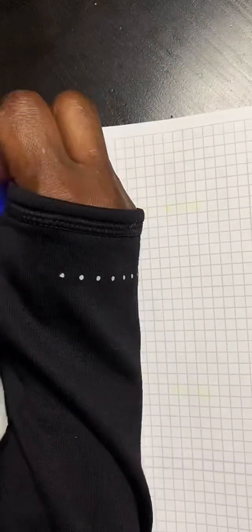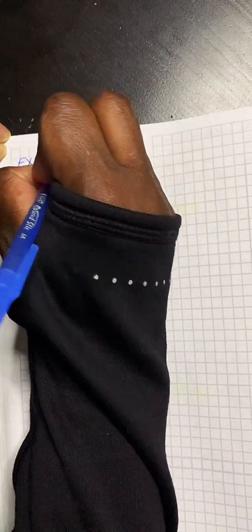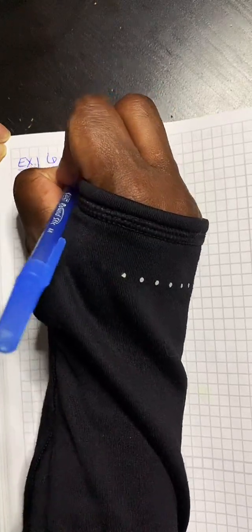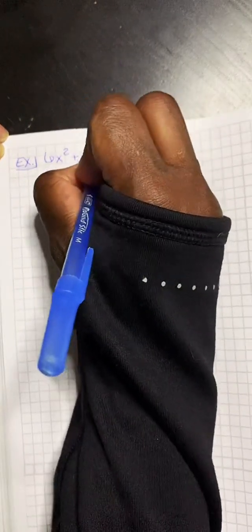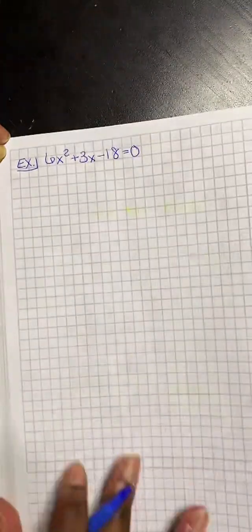Let's see about one. I'm kind of curious about this one. So we have 6x squared plus 3x minus 18 equals 0.